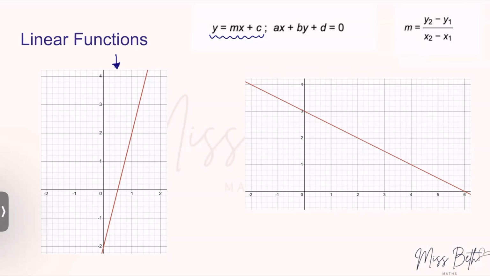So the first thing to look at is our gradient. Okay, a couple of different ways to find this. You could pick 2 points and use the gradient formula, or you can draw a triangle underneath. Okay, now I'm going to use the gradient formula purely because in your eAssessment, you won't necessarily have the ability to draw on the screen and draw a triangle.